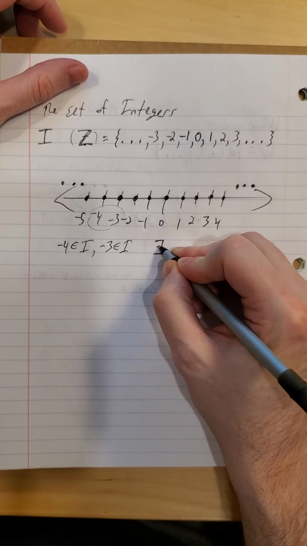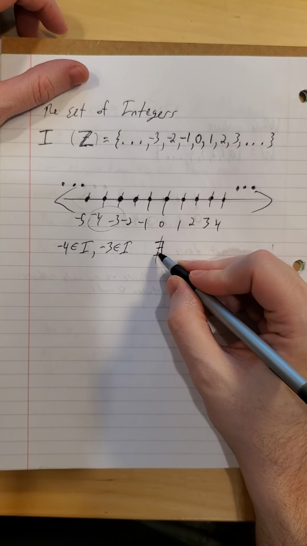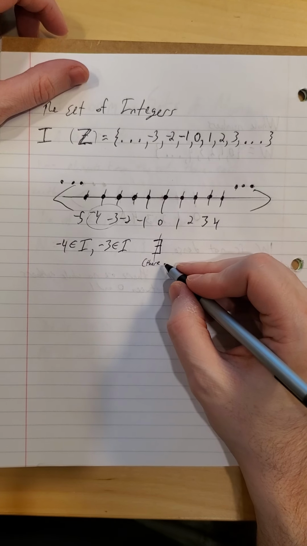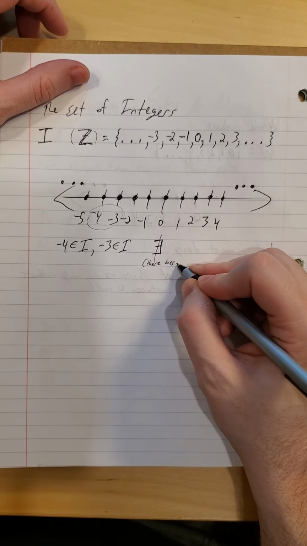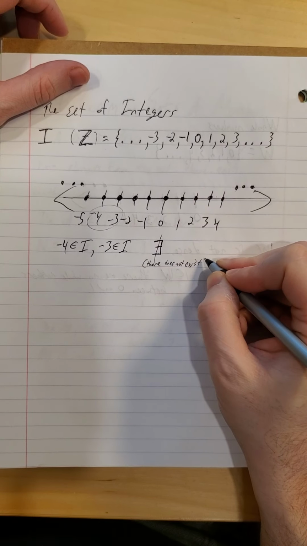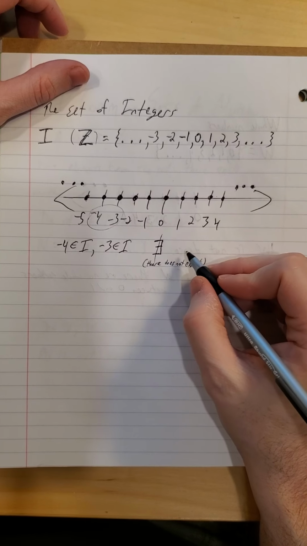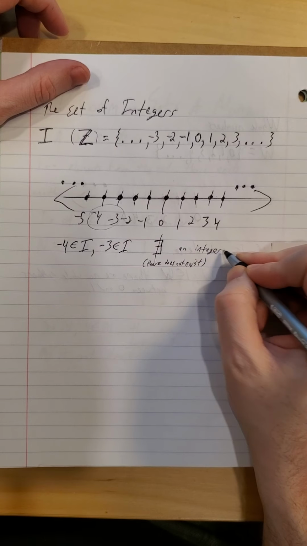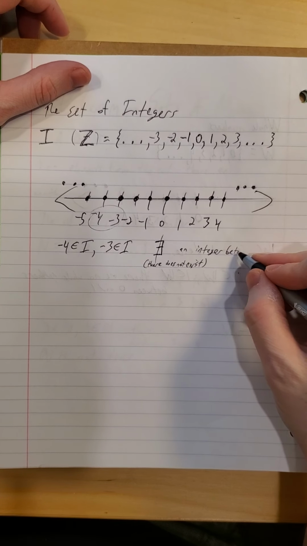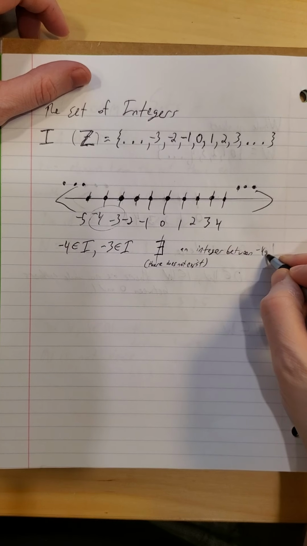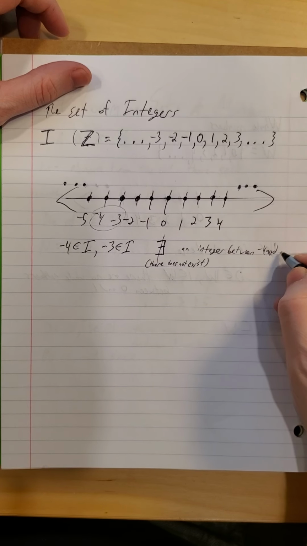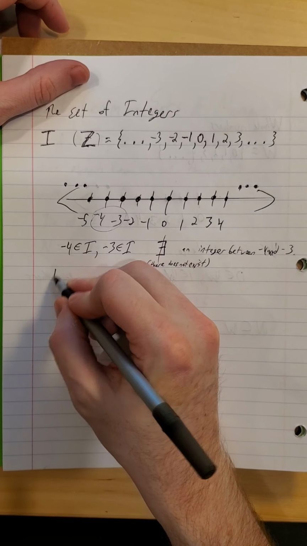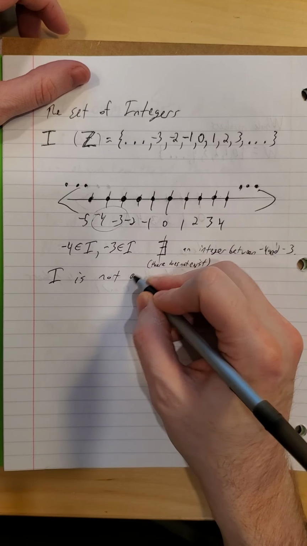Sometimes you'll see in math notation this little capital E written backwards. That's sort of math shorthand for there does not exist. So sort of a shorthand that you'll see sometimes. So there does not exist an integer between -4 and -3. So that's our evidence to show that then I is not dense.